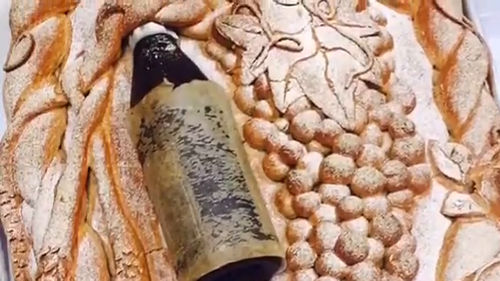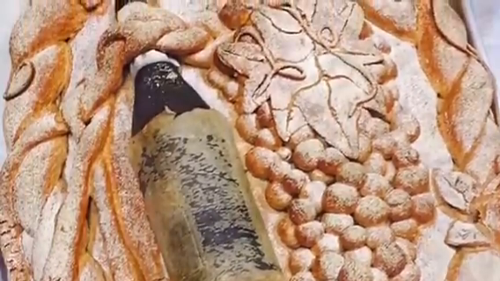Those are the main ingredients of bread. Let's discuss the steps in making a decorative dough.